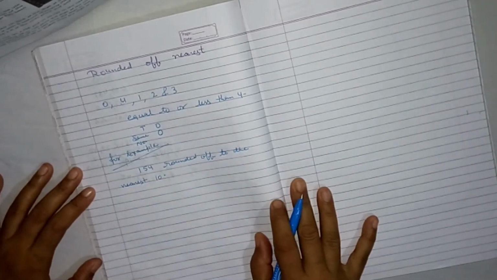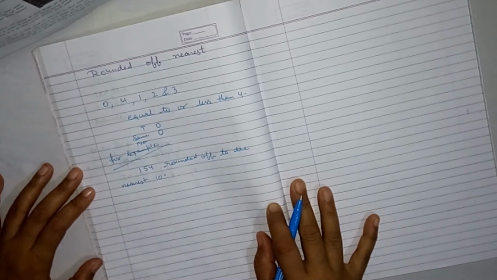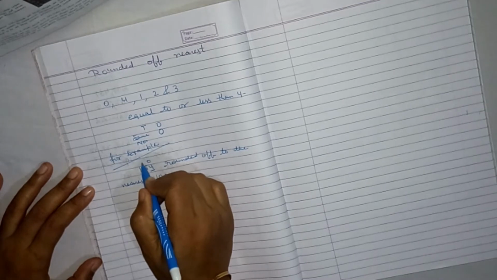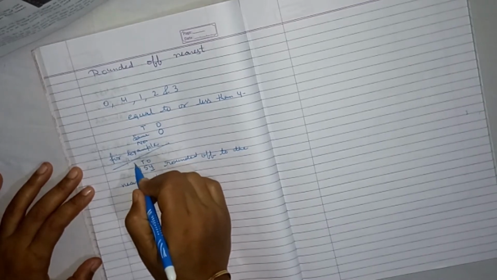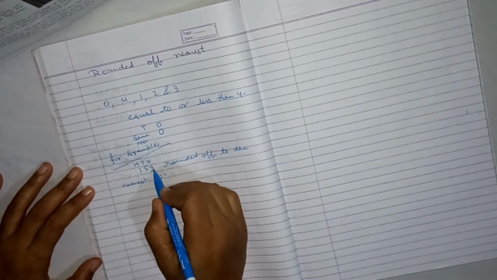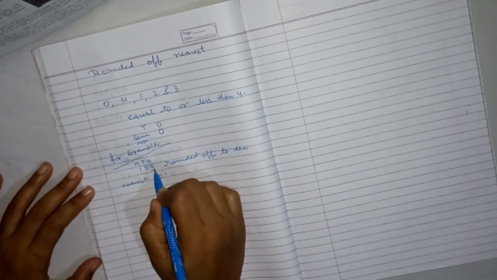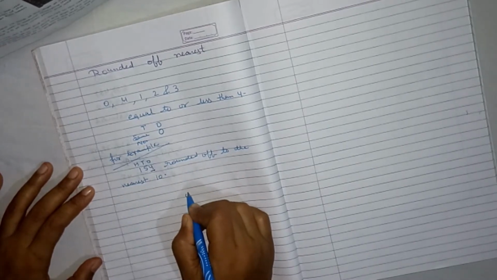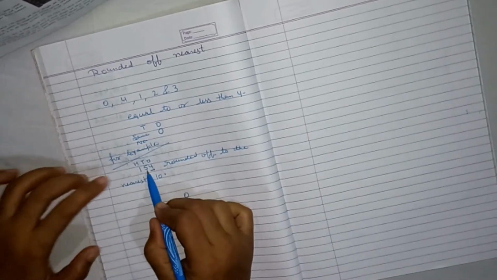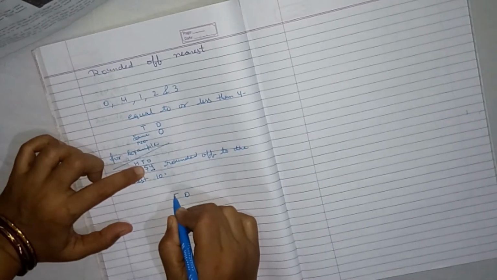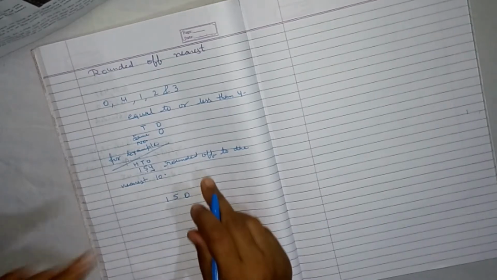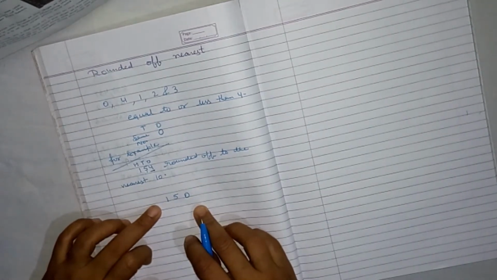For this, this is the ones place, this one is tens and this one is 100. Since the ones place is 4, which is less than or equal to 4, we will replace the ones place by 0 with no change in the tens place, and the rest of the number will be the same. So this number will be 150.